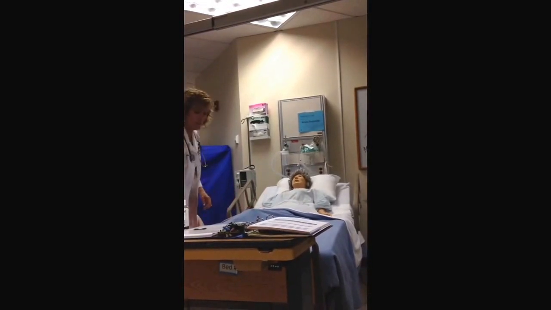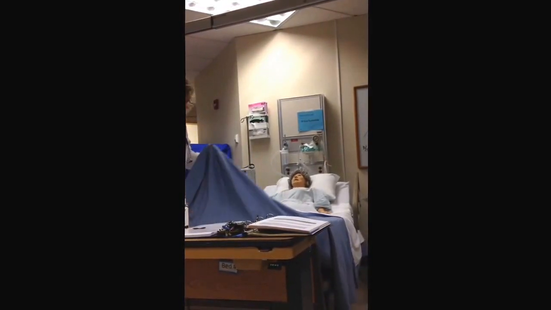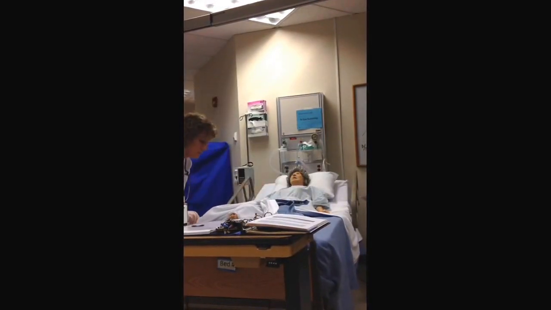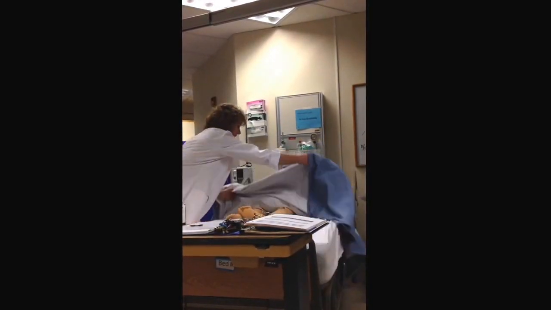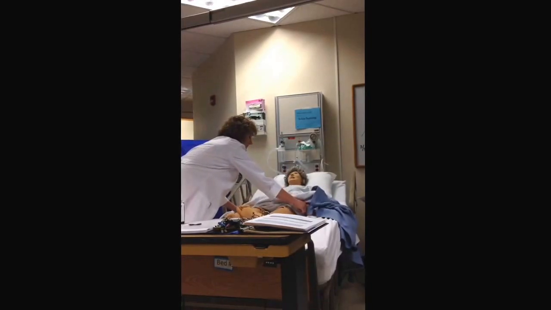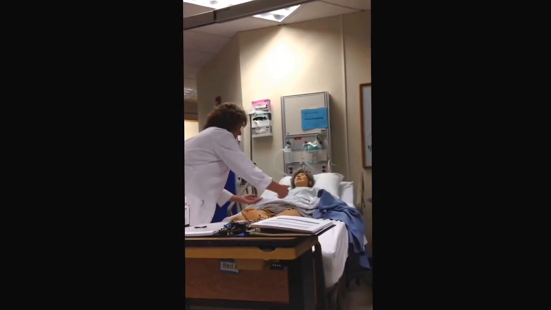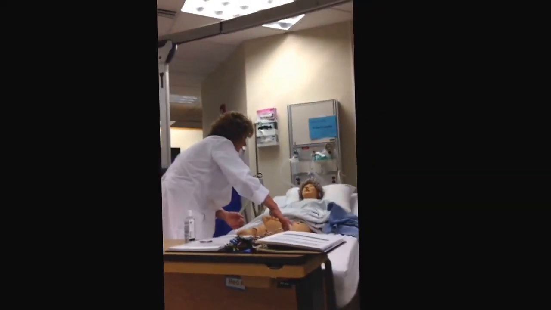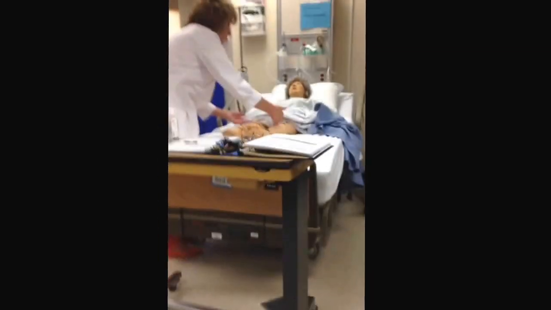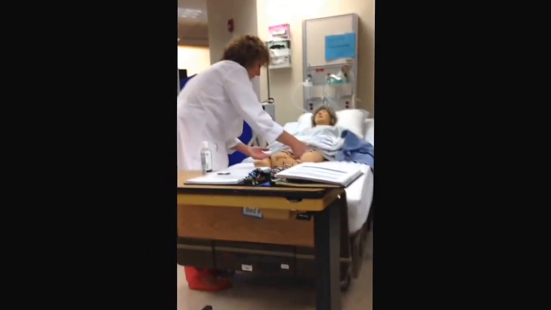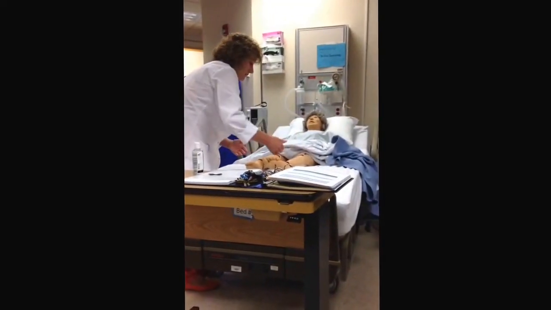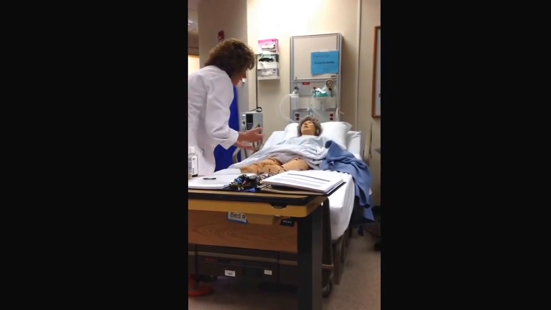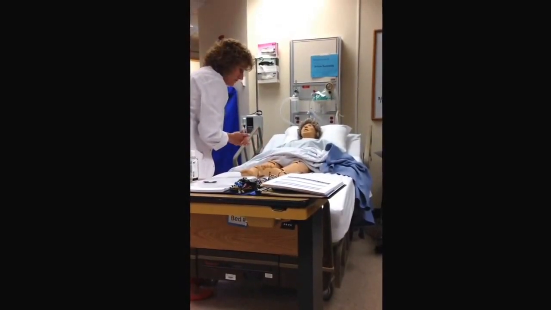Now I am going to be assessing your lower extremities. So I'm just going to pull up the sheet and take a peek from the knees down, okay? Skin is beige with pink undertones. Skin is warm. Even hair distribution. No lesions, no rashes, no scars.